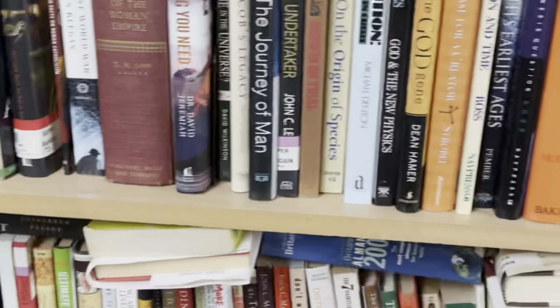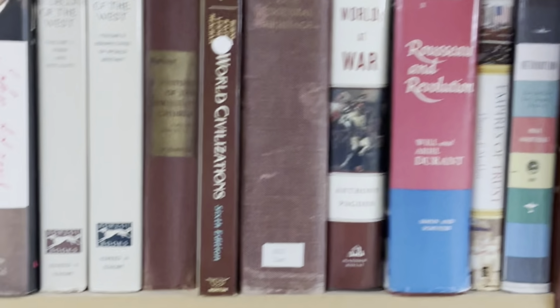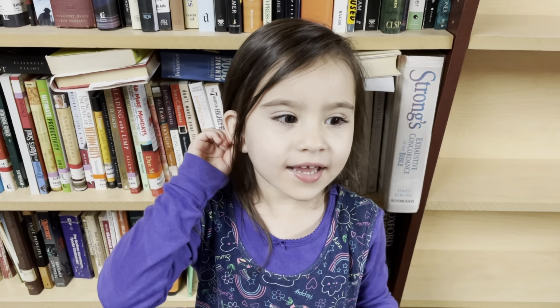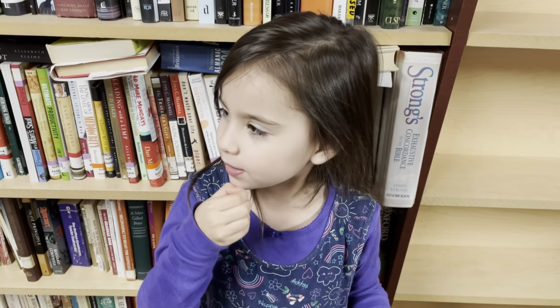So I promised you'd get to see my daughter give you some information on the Bible, but I'm showing you now empty shelves, as we're preparing for our move. But without further ado, here's Hadassah. All right, go ahead. I'm going to read my script.